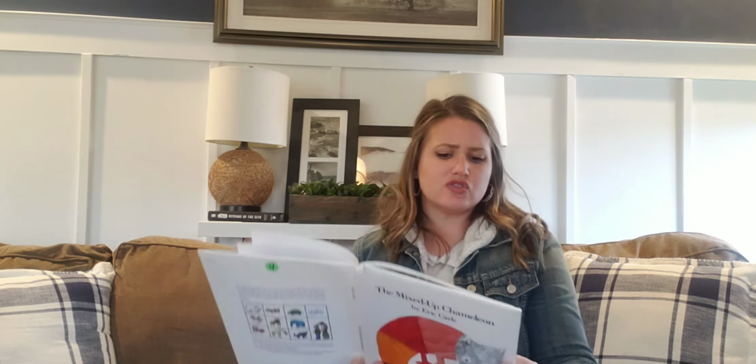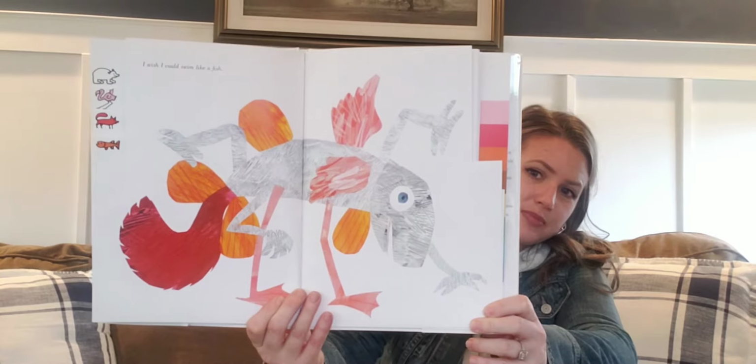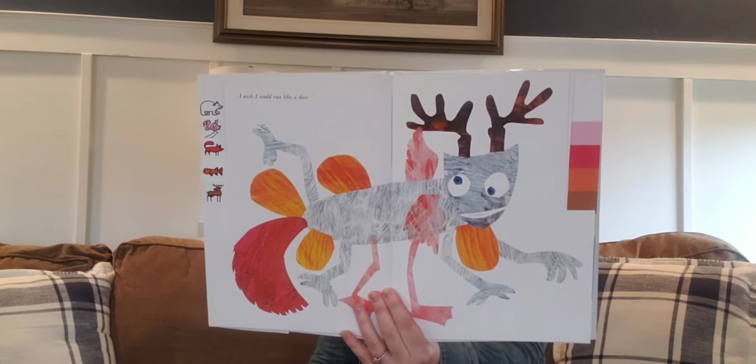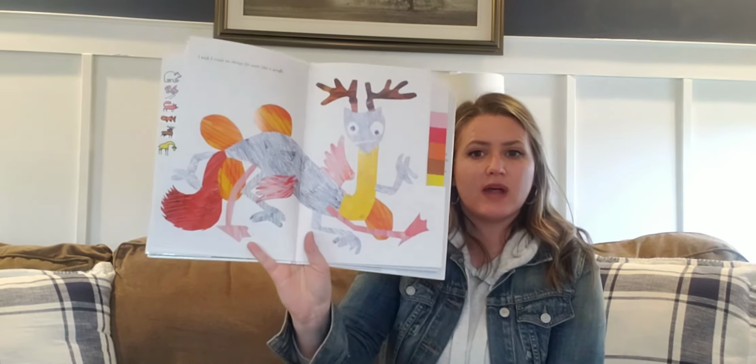I wish I could swim like a fish. I wish I could run like a deer. And I wish I could see things far away, like a giraffe.